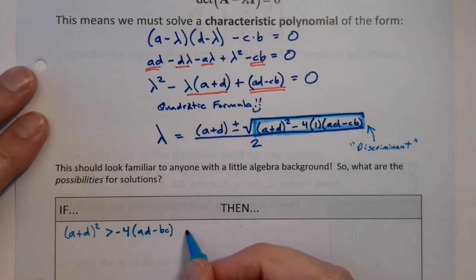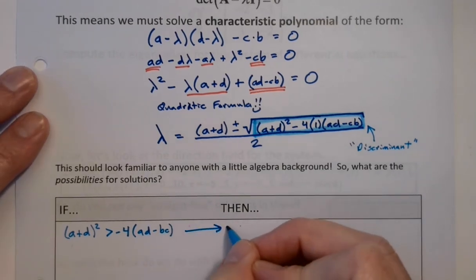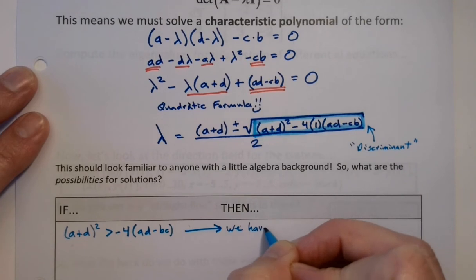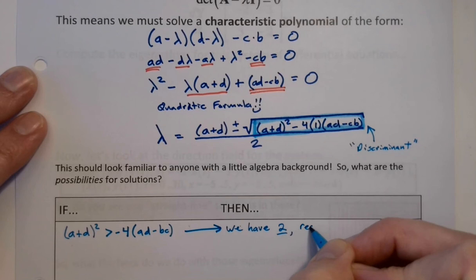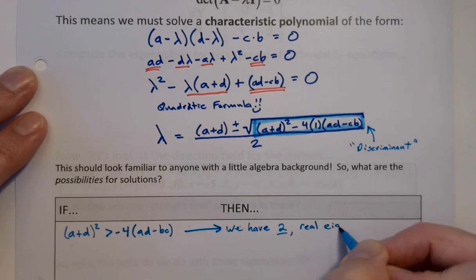If it's greater than, then we know it leads to us having 2 real eigenvalues.